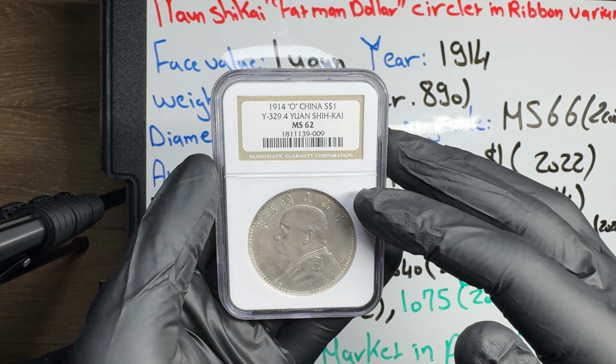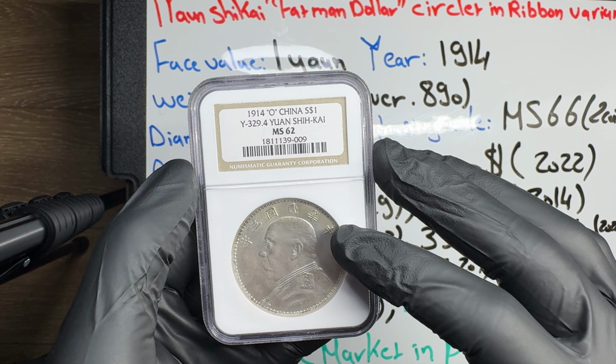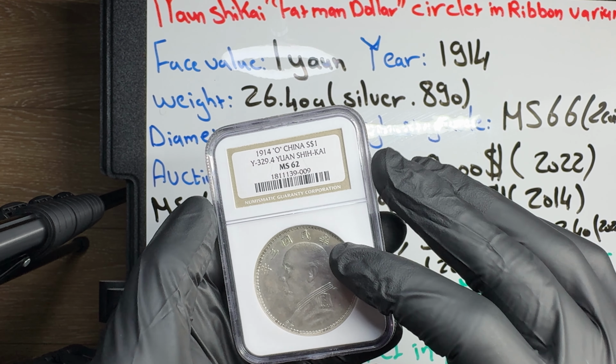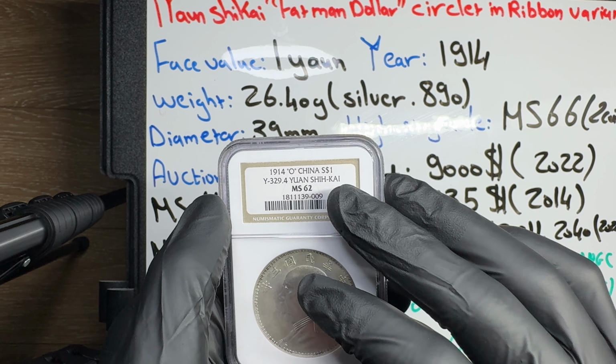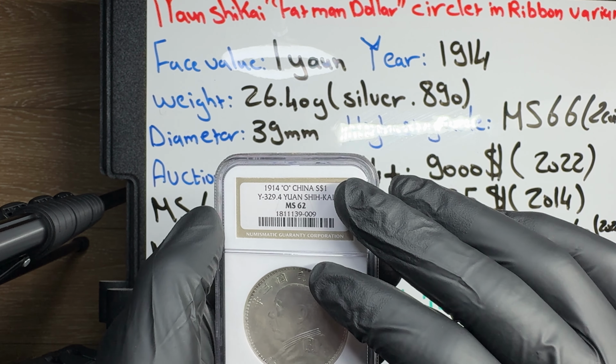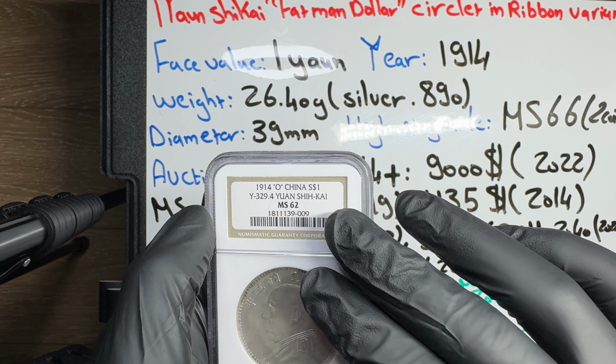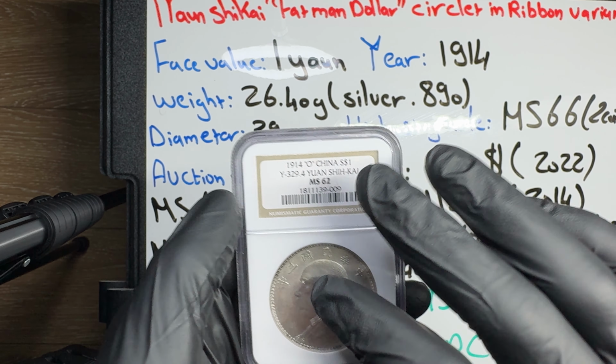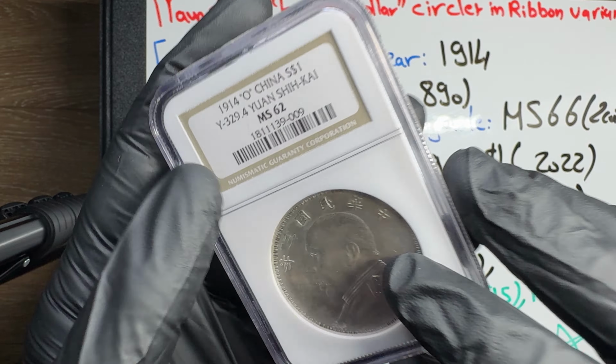The face value is 1 yuan. The mintage year is 1914. The weight is 26.4 grams. It's made from silver, 0.890. The diameter is 39 millimeters.